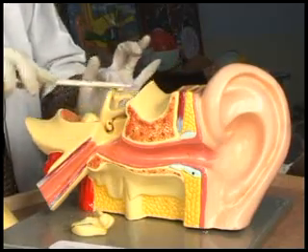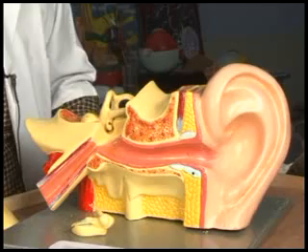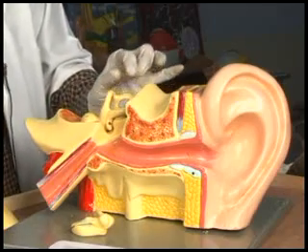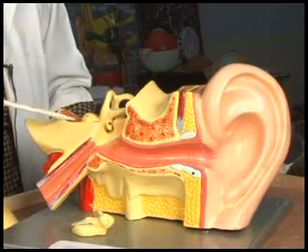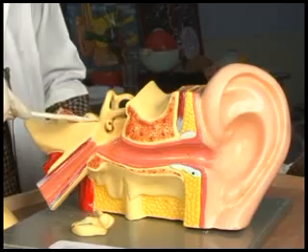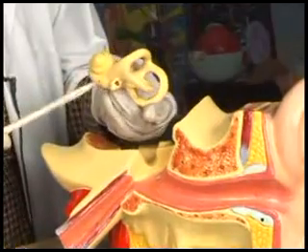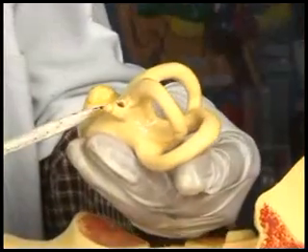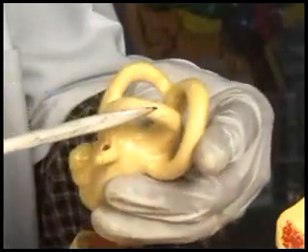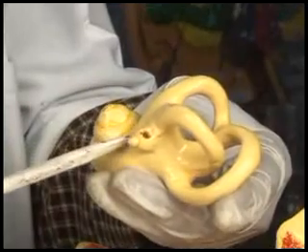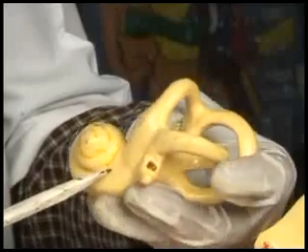This part of the ear is known as the internal ear. It has a bony labyrinth and a membranous labyrinth. The bony labyrinth is made up of the bony semicircular canals, the bony cochlea and the vestibule. The membranous labyrinth is made up of the scala media, and it has a utricle and a saccule. The semicircular canals open into the utricle, and the cochlear duct opens into the saccule.